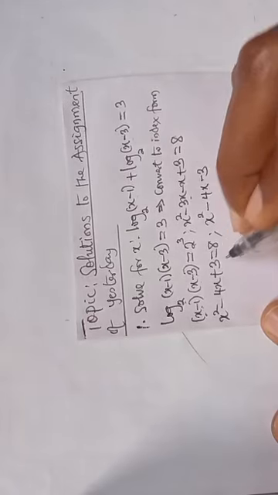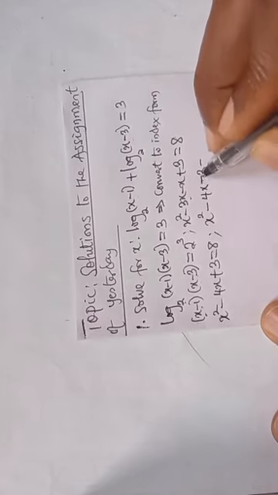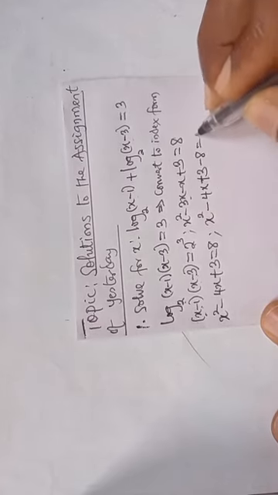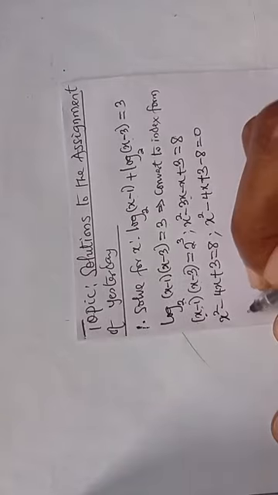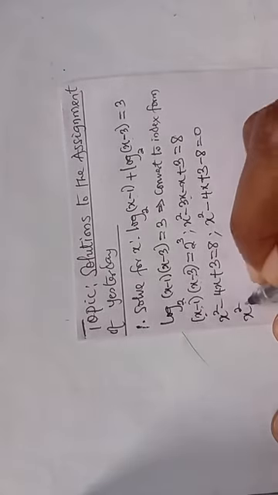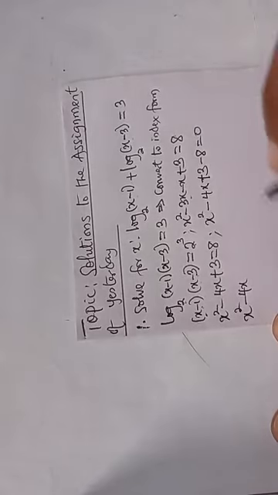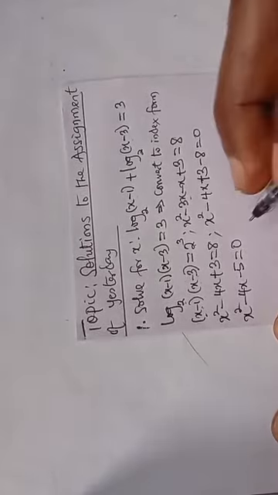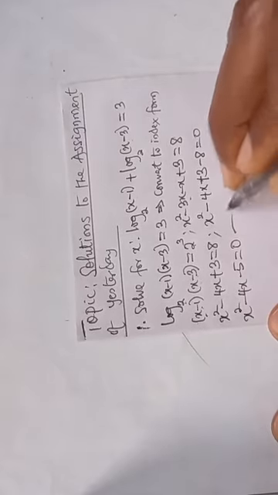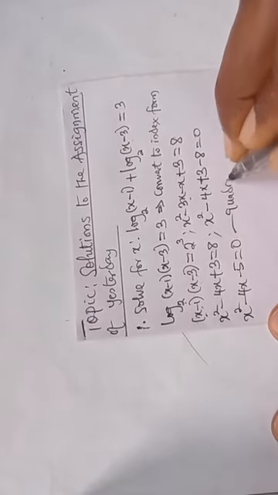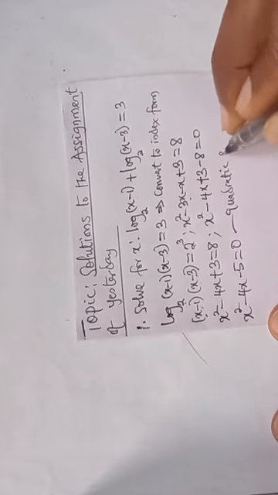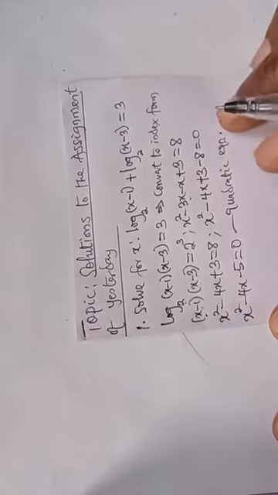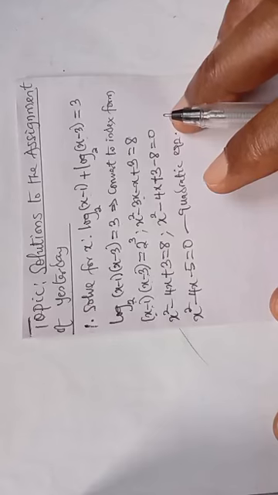This 8 comes in, it becomes minus 8. Equal to 0. So I'm going to have x squared minus 4x minus 5 is equal to 0. This is now a quadratic equation.